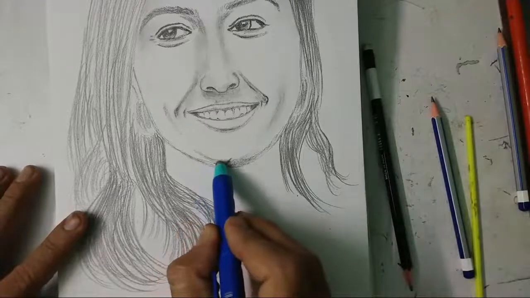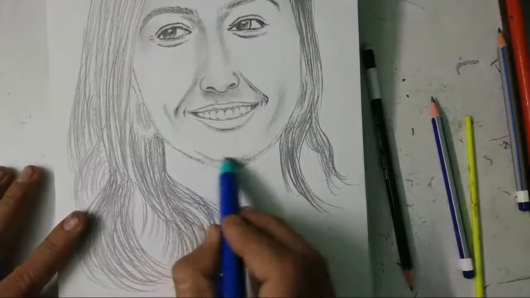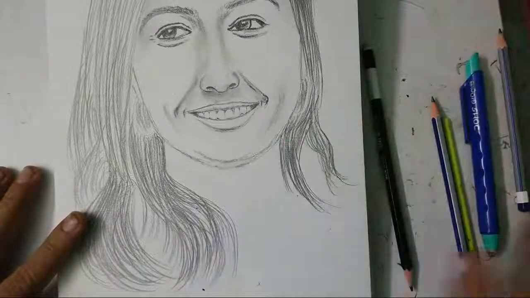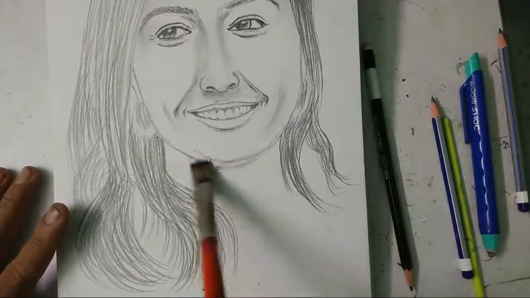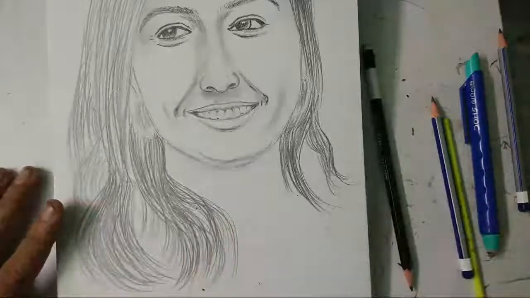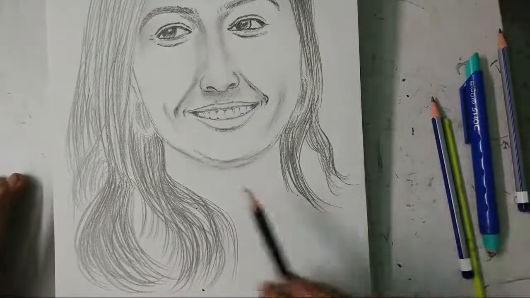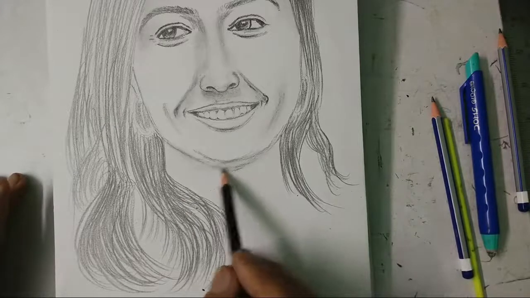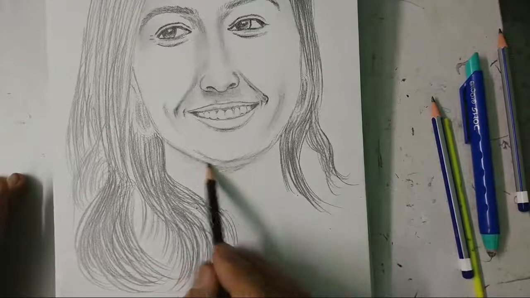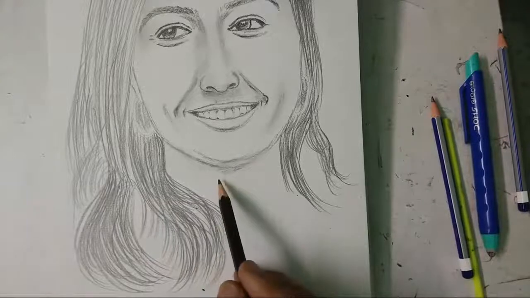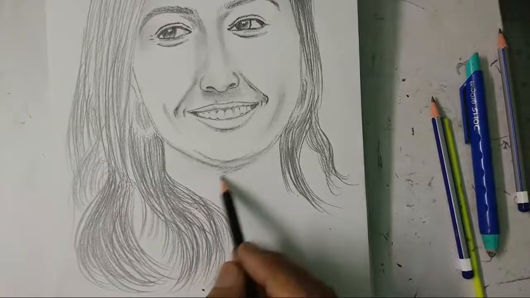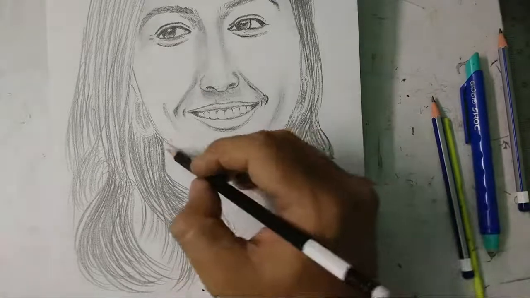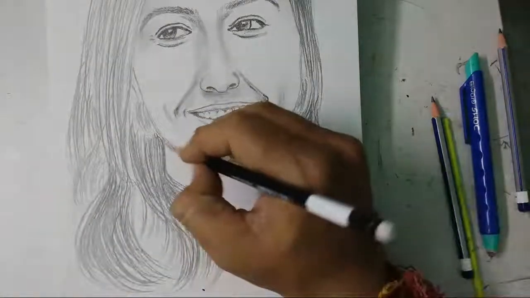Now, here I want to give a gap between the chin and the neck, and then in the neck area you have to give a shadow. Now this is the lower part of the neck where the darkness will be shown.